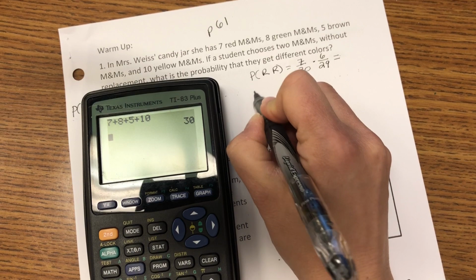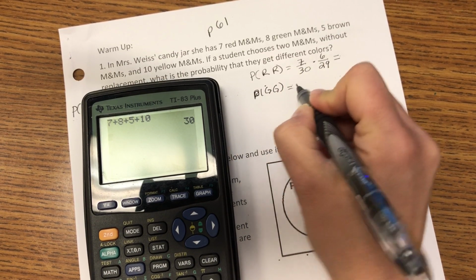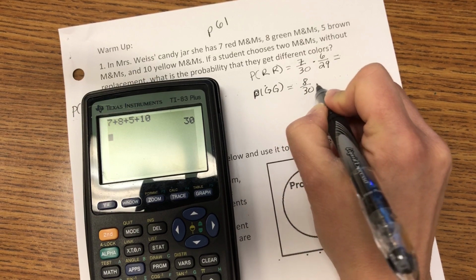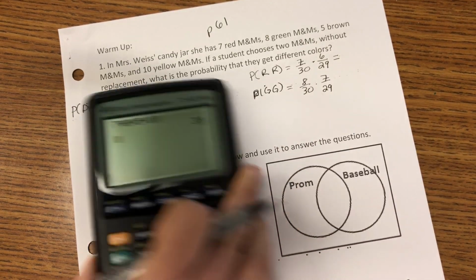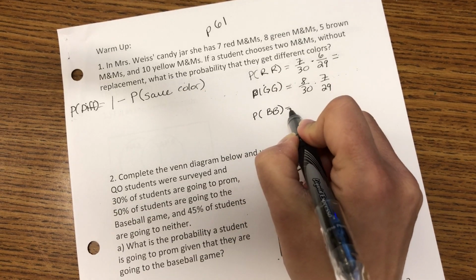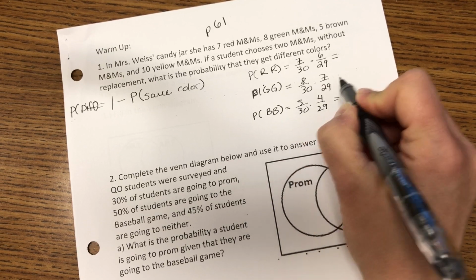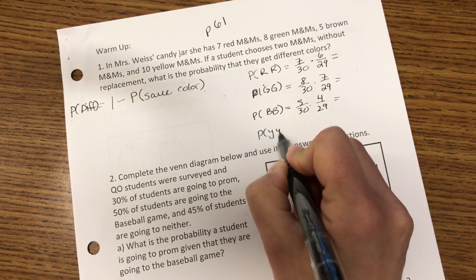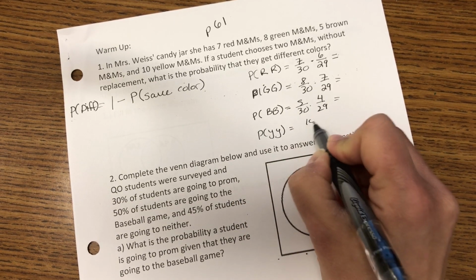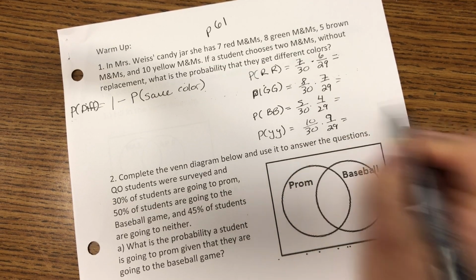And we're going to calculate that. Then the probability of a green and then a green is 8 out of 30 and 7 out of 29. And then the probability of brown and brown is 5 out of 30 times 4 out of 29. And then the probability of yellow then yellow is 10 out of 30 and 9 out of 29.